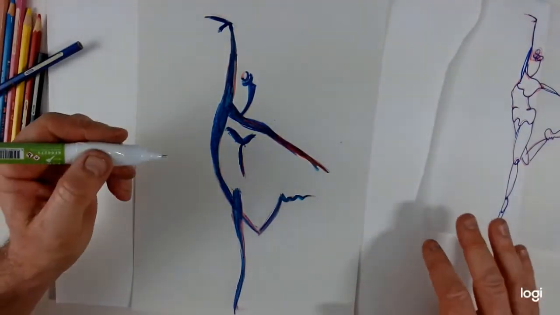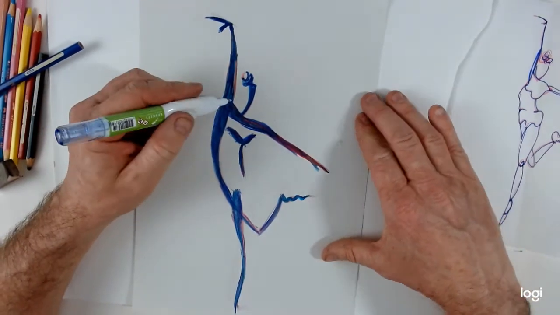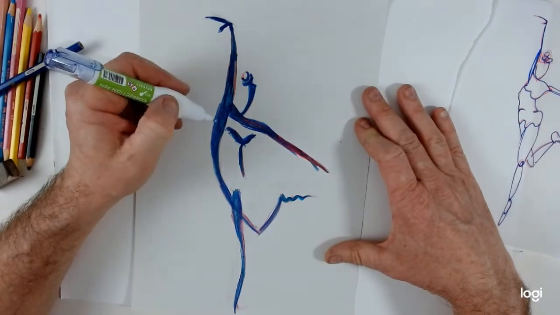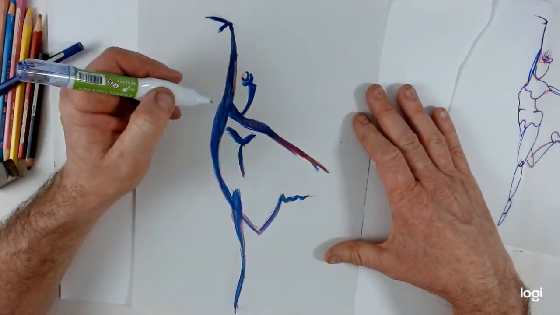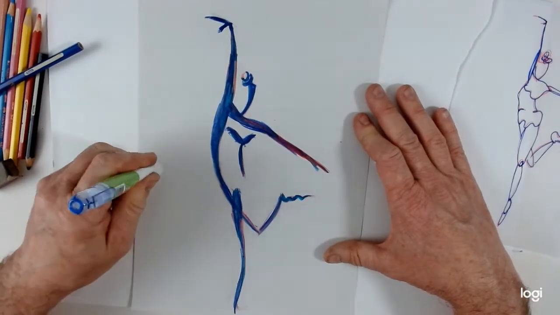I've been playing with the thickness of the line and also building up a bit richer colour using red and blue and purple. I think though in places I've gone a bit too thick, so what I'm going to do is use a Tipex pen to edit.